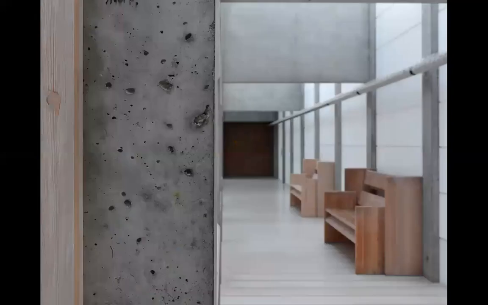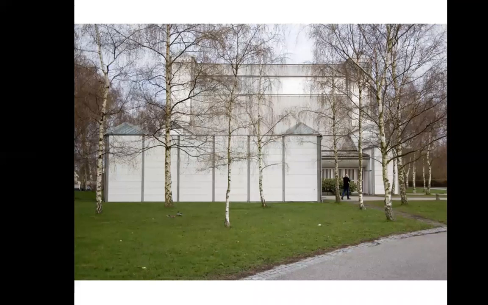So it's not a building that accepts the modernistic dogma of totally banishing ornament. No, the ornament exists, but it is incorporated into the structure of the building and is discrete.